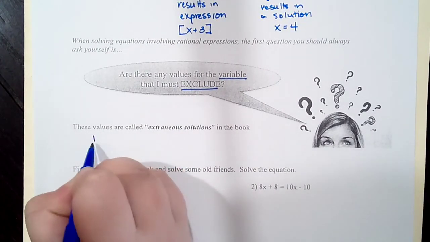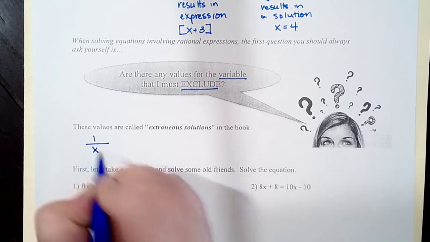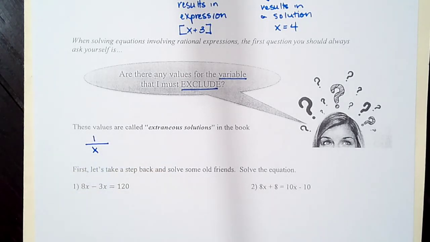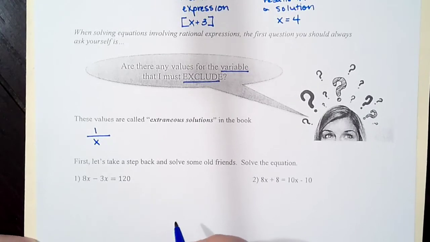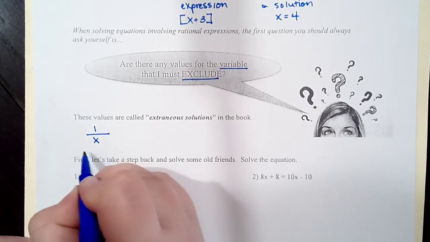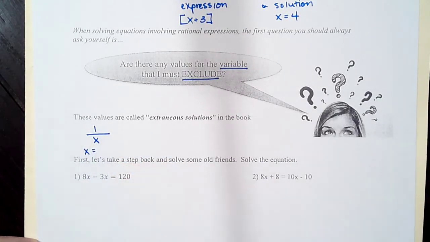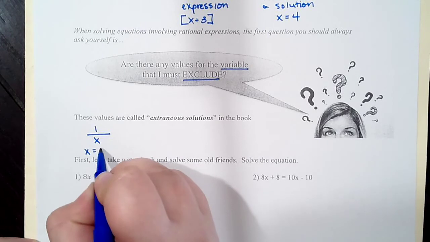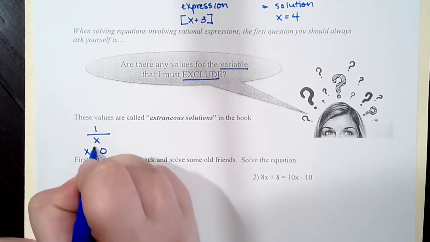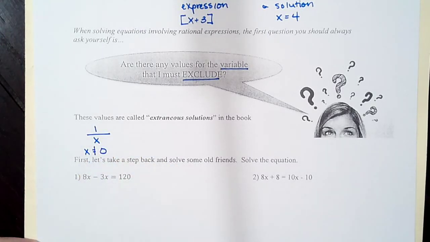If I have 1 over x, what is a number that I can absolutely never have in the denominator of a fraction? In this case, what can I not have for a number in x? Well, we know we can't divide by 0, so an extraneous solution for this problem would be x equals 0.